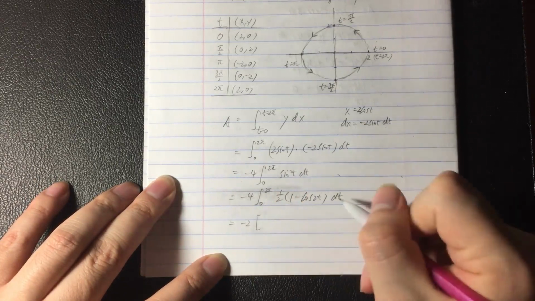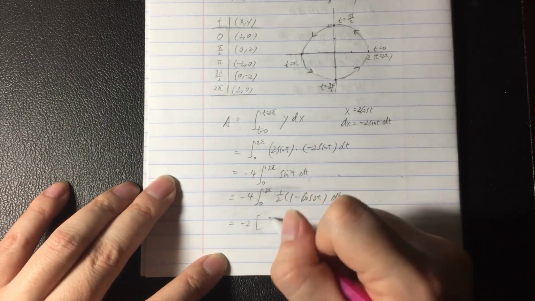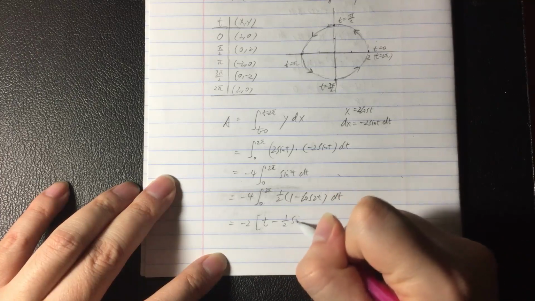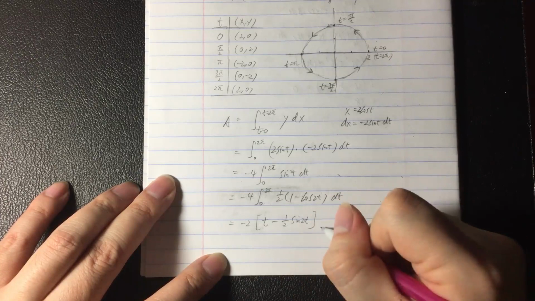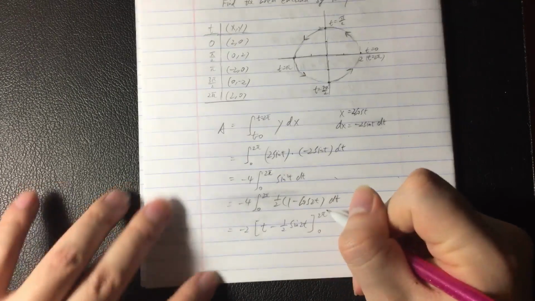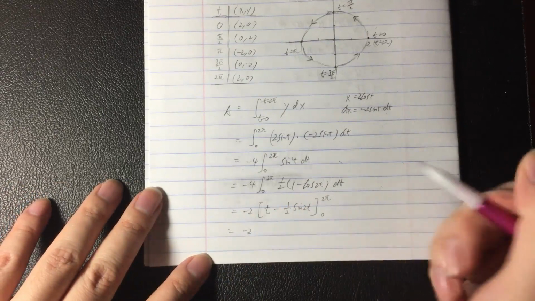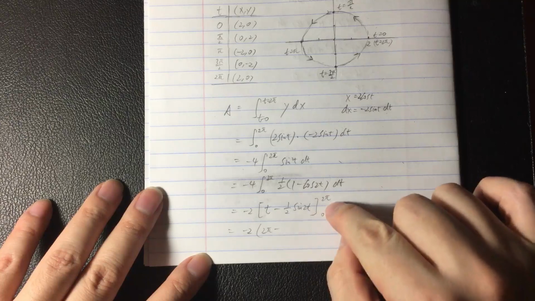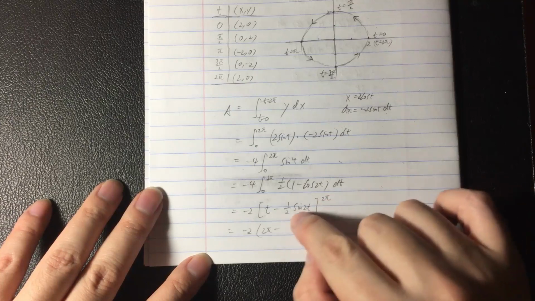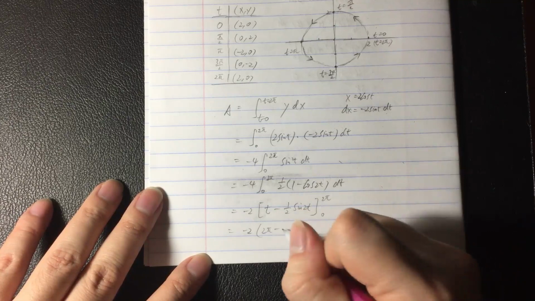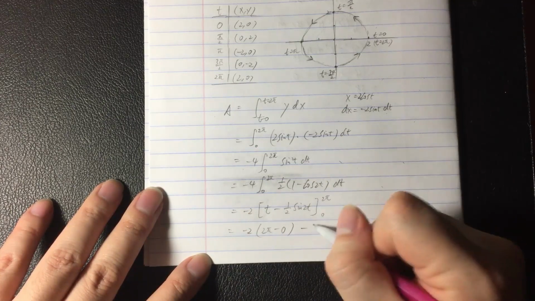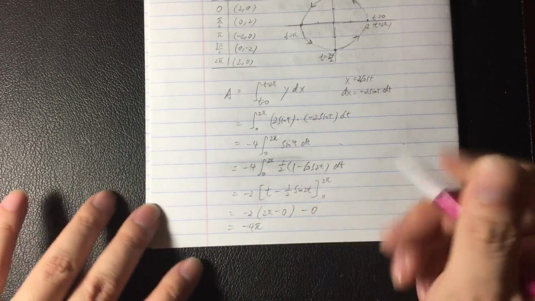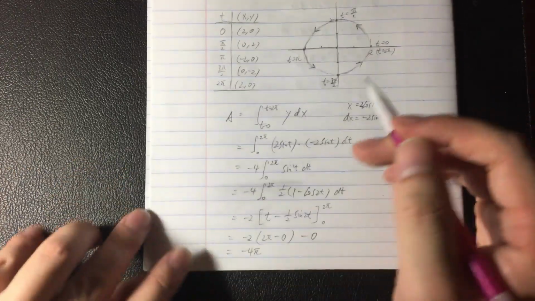Then take the antiderivative with respect to t. The antiderivative of 1 is t. The antiderivative of cosine 2t is half of sine 2t. Evaluate from 0 to 2 pi. If we plug in 2 pi, we have 2 pi minus sine of 2t. If I plug in 2 pi here, I get sine of 4 pi, which is 0. If I plug in 0, everything is 0. So the answer is negative 4 pi. So the area enclosed by this circle is negative 4 pi.